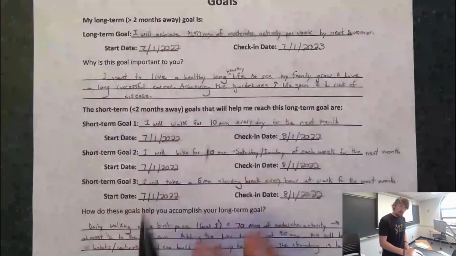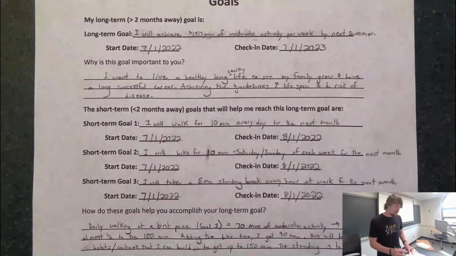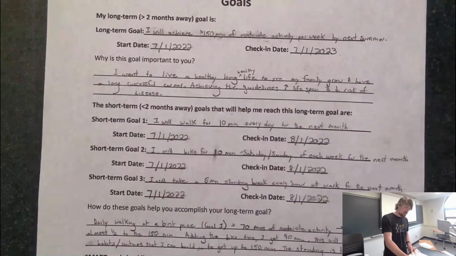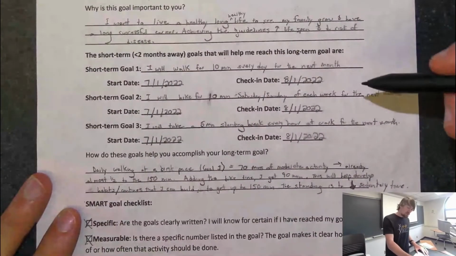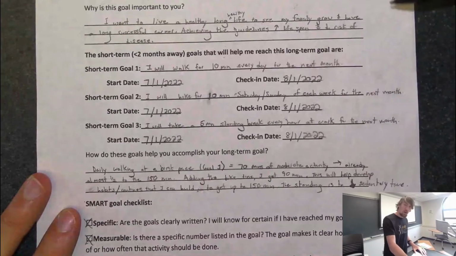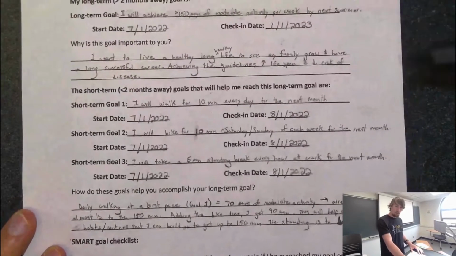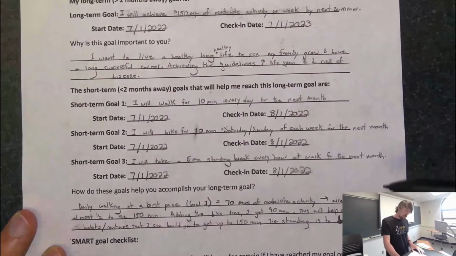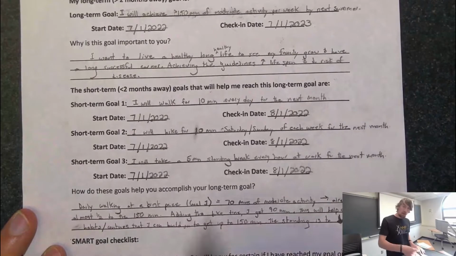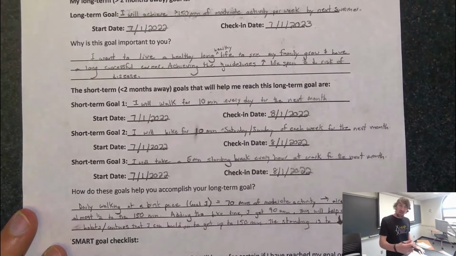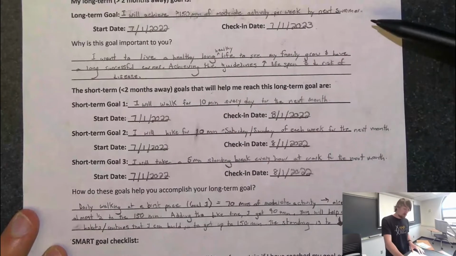I also then give myself the reason I'm doing this goal. So we can see the physical activity guidelines. It's important for my health. And then I've identified 3 short-term goals. These are things I'm going to do this month that help build up to this long-term goal up above. Each of these put together don't hit the guidelines quite yet, but what I'm trying to do is establish that routine initially and then build up to this long-term goal.